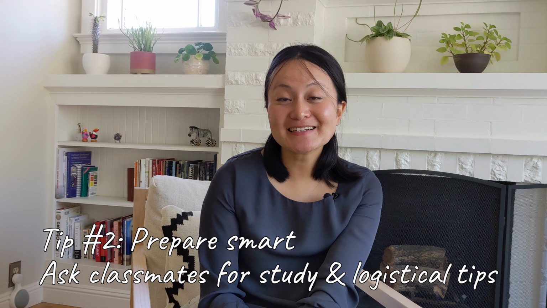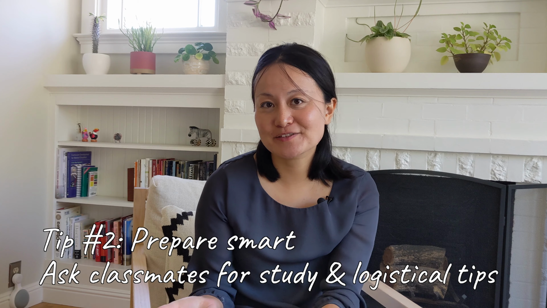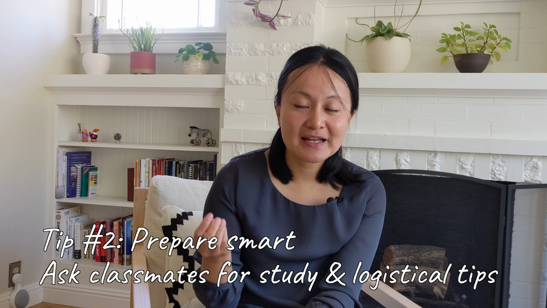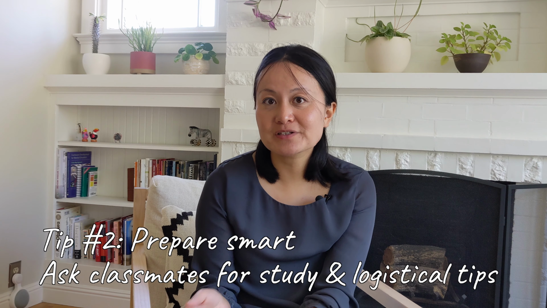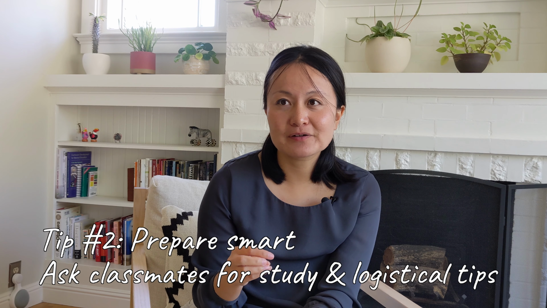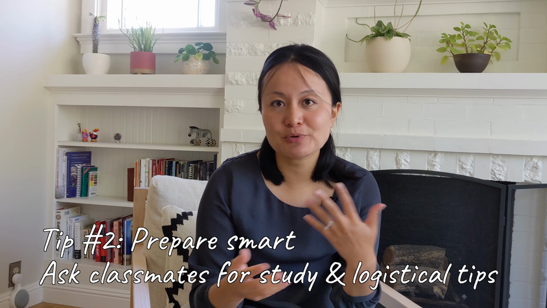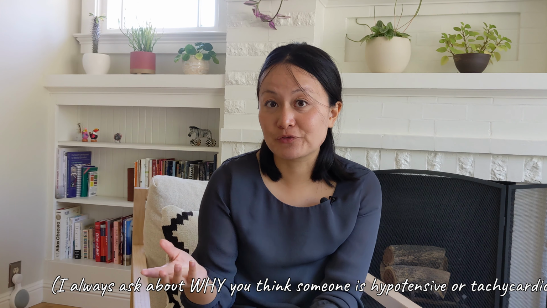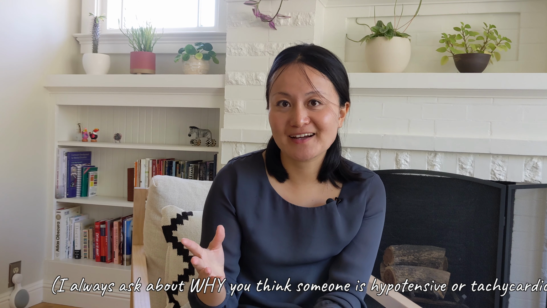So my second tip is to prepare in advance when you can. That involves talking to your upperclassmen and getting the inside scoop for your institution on which attendings have which preferences, or is there a certain attending that always asks certain questions that you should review before you work with them or something like that.